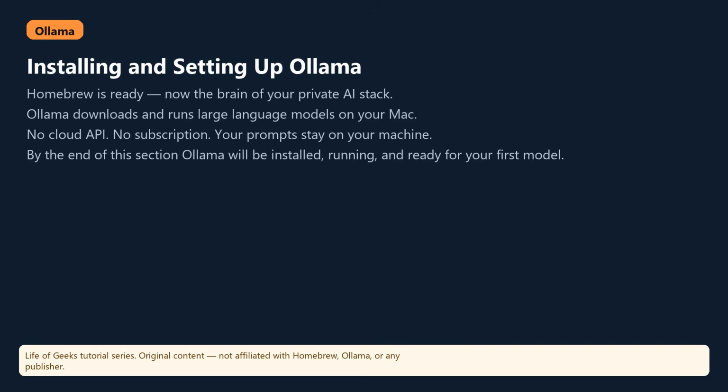With Homebrew ready, we install Ollama, the runtime that runs large language models entirely on your Mac. This is the engine behind your private voice assistant. No OpenAI bill, no data leaving your machine. By the end of this section, Ollama will be installed, the service will be running, and you will know how to verify and troubleshoot it.